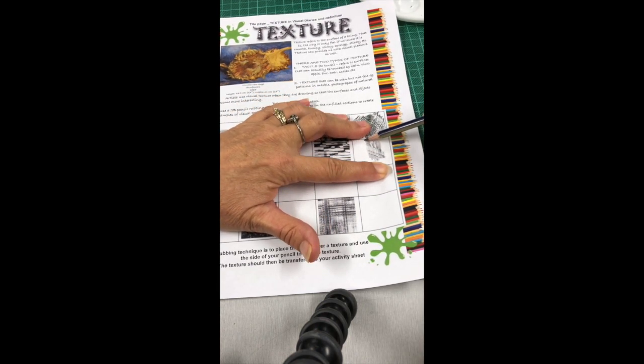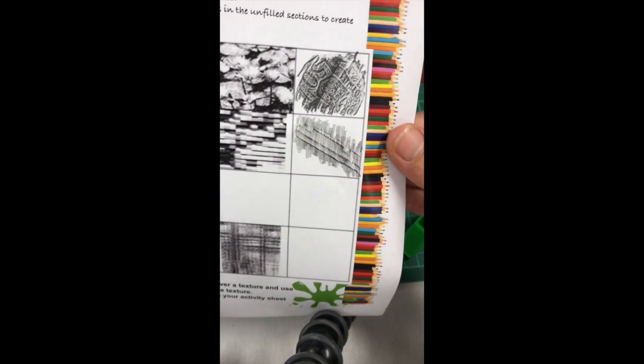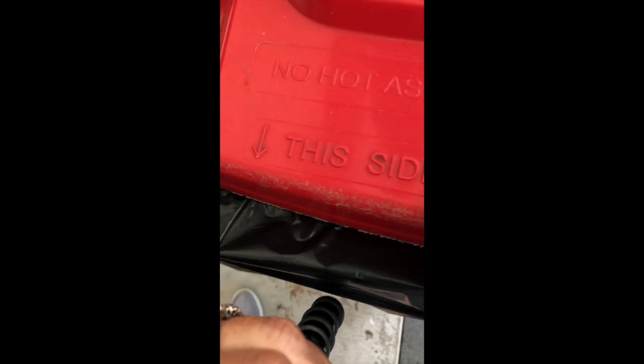You use the pencil on a side angle. You don't want to go straight down because it will rip through the paper. You want it to sort of slide back and forth over the paper. It doesn't have to be neat. It doesn't have to stay exactly in the square. Okay? And again, you've got an abstract image, but you can see the texture.